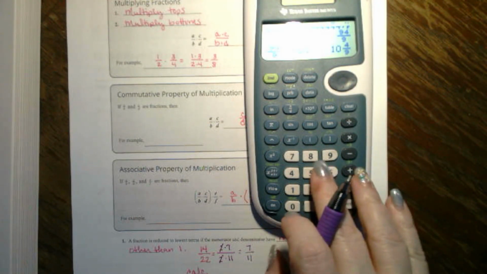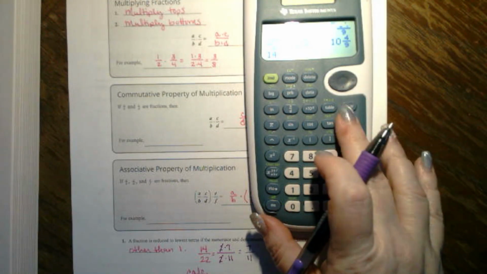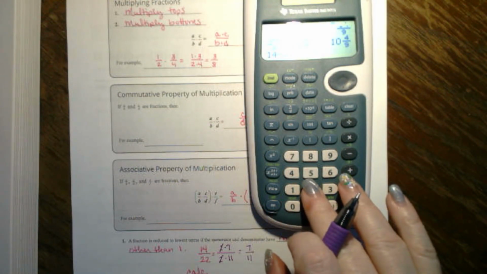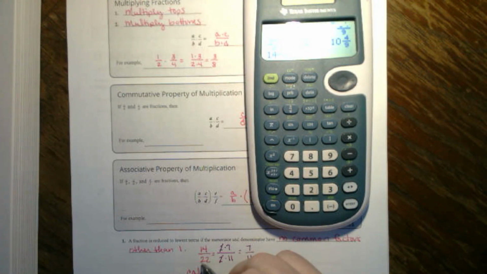Well, I put in my 14 divided by 22, because that's what it says, 14 divided by 22, and I press enter. Put the fraction in the calculator, and it gives me a decimal.